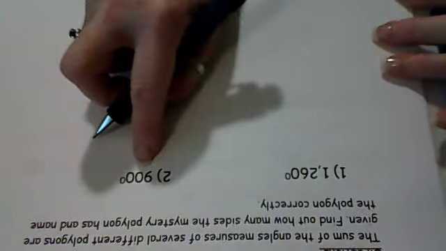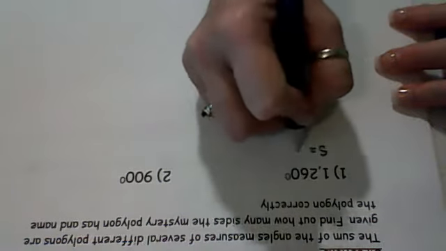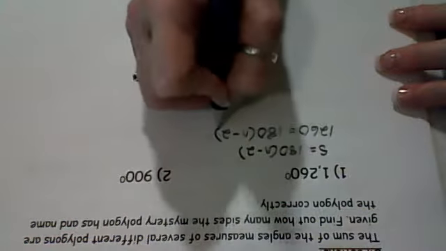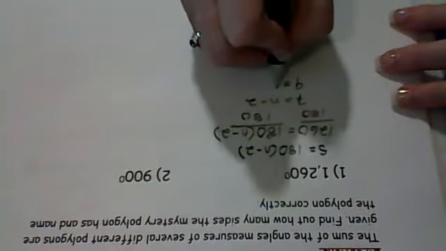Okay, now let's try this backwards. If we know how many degrees we have in the polygon, then we should be able to work backwards to find out the number of sides. So the formula says S equals 180 times (n minus 2). So the total is 1,260 equals 180 times (n minus 2). Divide both sides by 180, and I get 7 equals n minus 2. Add 2 to both sides, and 9 equals the number of sides, which makes this a nonagon.